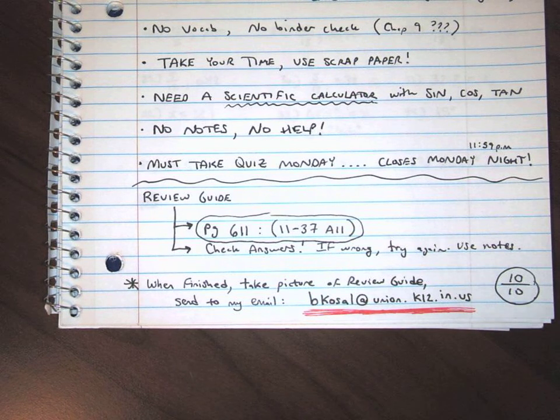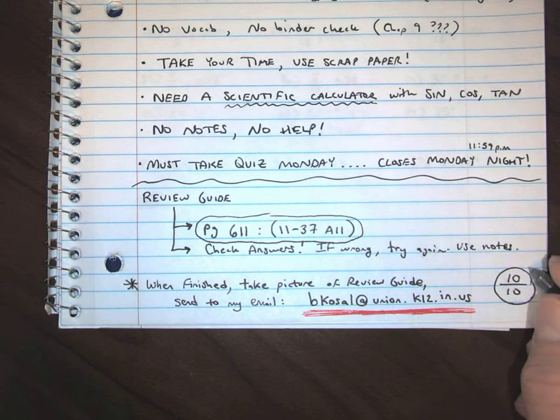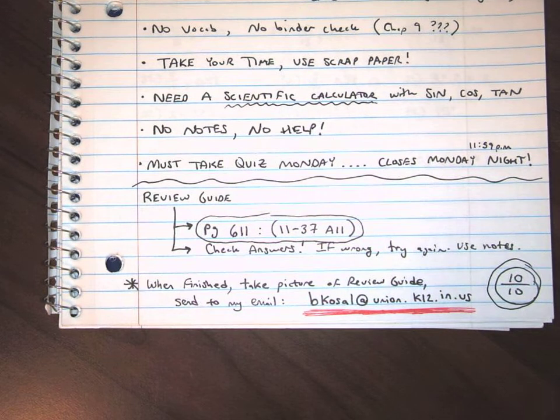I'm going to grade this like any other review guide. I'm not going to grade it based on correctness. Of course, I would love if everybody got these problems all right. Some of you are going to spend more time on this review guide, but basically at the end of the day, I want to see that you actually took the effort to do this review guide. So if you do the review guide and get every single question wrong, I'm still going to give you a 10 out of 10 because you attempted each problem and you tried them. Once again, of course, I want all of you to get them right.